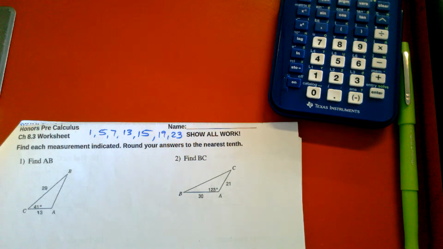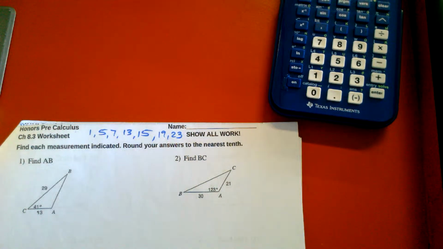Be very careful on those SAS triangles. If you're using law of sines on the second step, find the smallest angle that's left, and you should have no issues. If you've got a side-side-side triangle and you want to use law of sines for the second step, find the biggest angle first. And ladies and gentlemen, that's it for today.